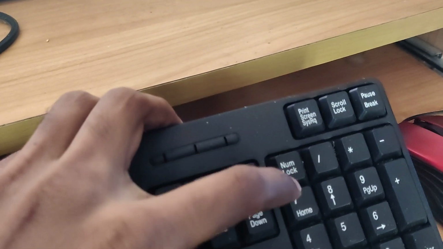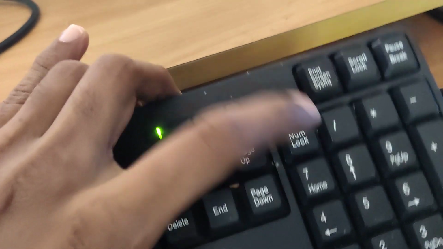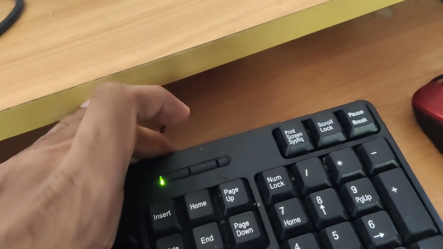So in your computer keyboard, first of all, if you're using a Windows computer, then this is the Num Lock key. You must press this Num Lock key. Now you can see that we have enabled the Num Lock key.